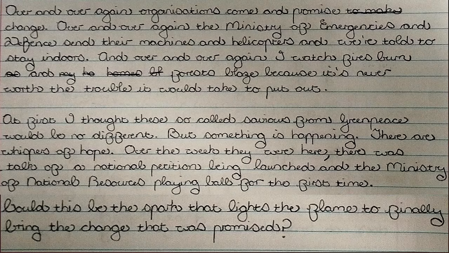Student goes on. "Over and over again," okay, a little bit of repetition there. "Organizations come and promise change. Over and over again." You see, I can see that the student is creating these effects. They might not discuss them in the original text, but they are creating them, and that is important.